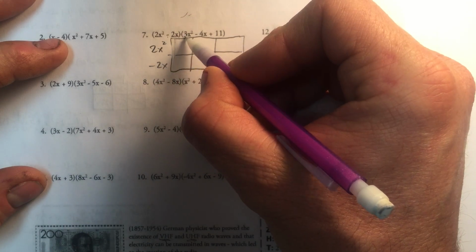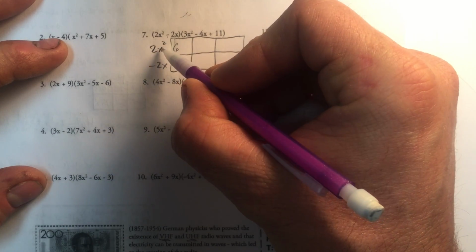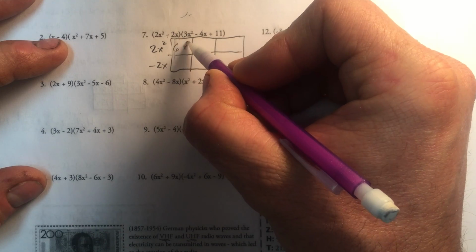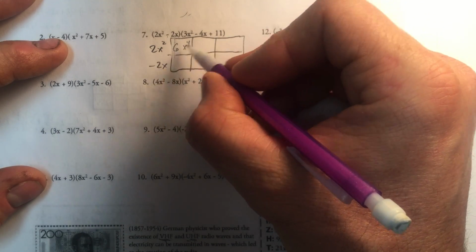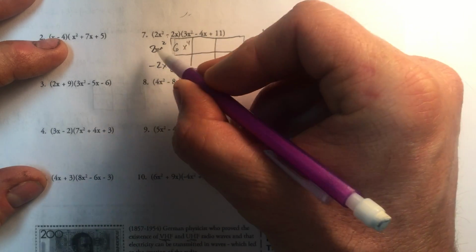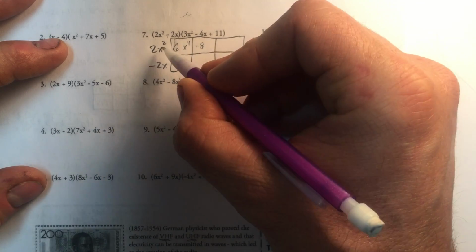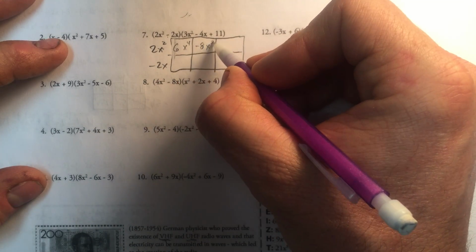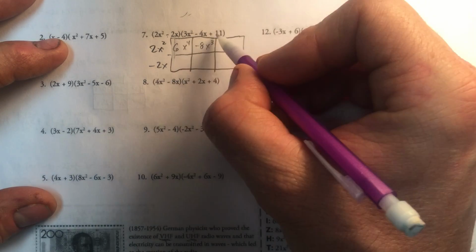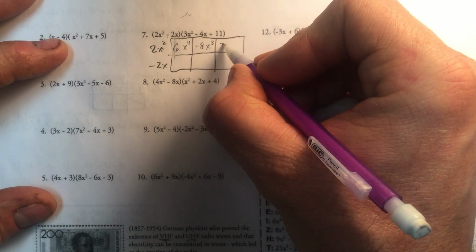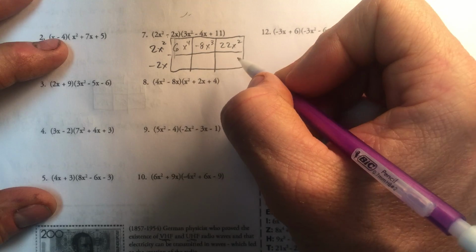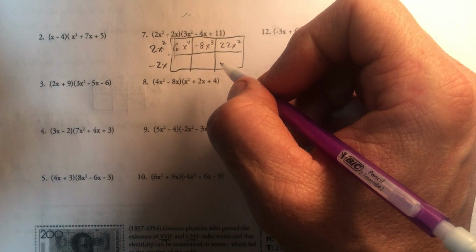So 2x squared times 3x, 2 times 3 is 6. X squared times x squared would be x to the 4th. I'm going to go right here. 2x squared times negative 4x squared. 2 times negative 4 is negative 8. X squared times x is x to the 3rd. And then 2x squared times 11. 2 times 11 is 22, and it's going to be x squared. All right, there's the top row.